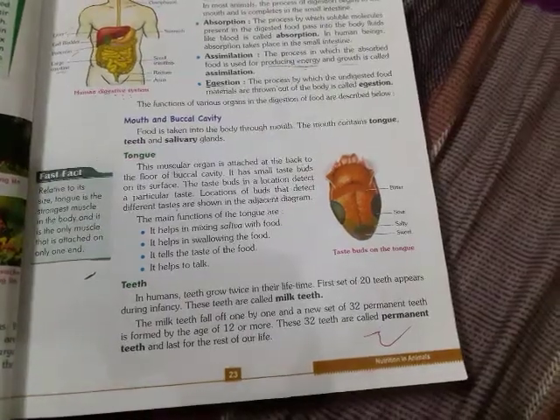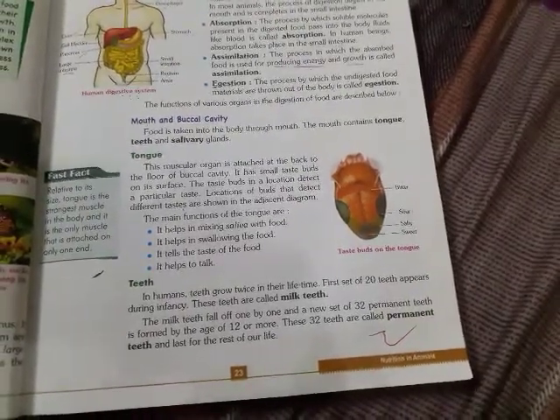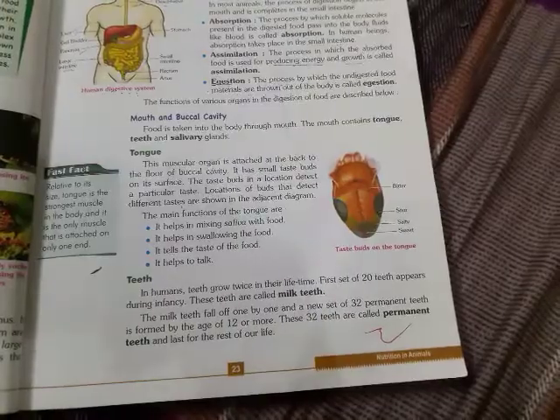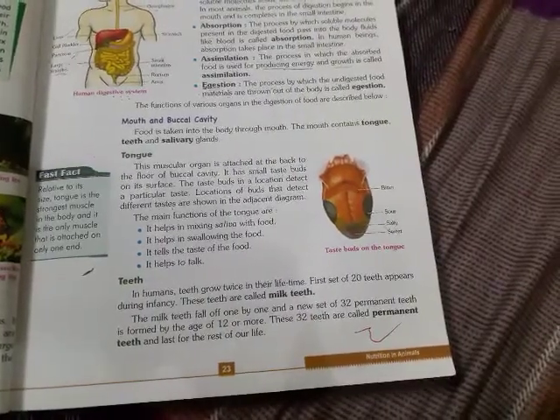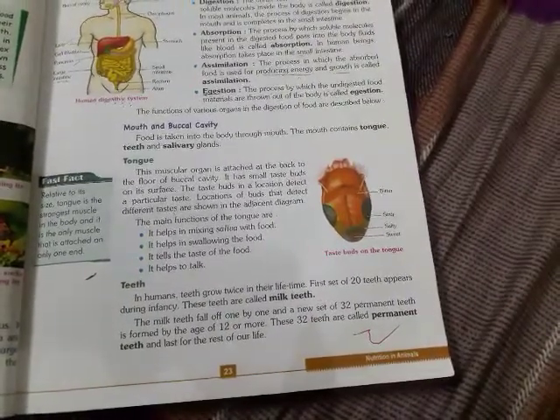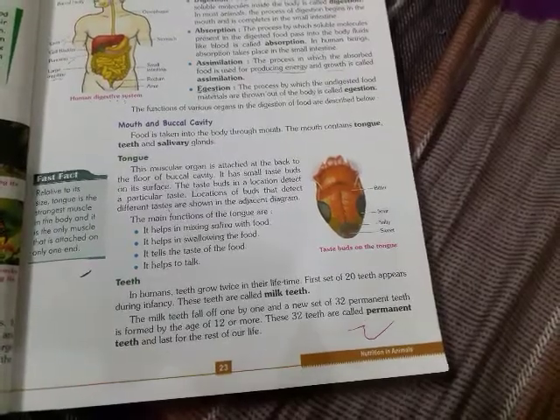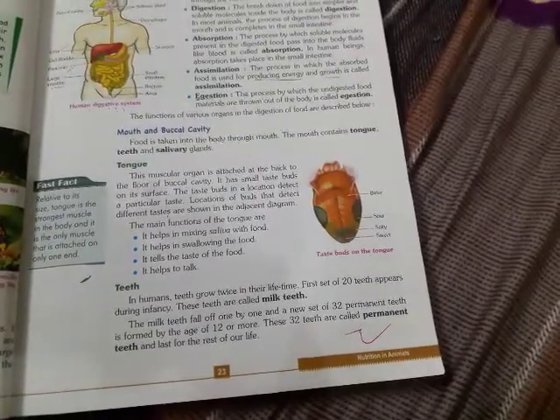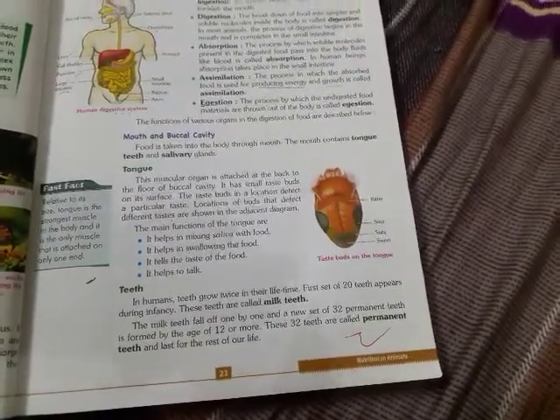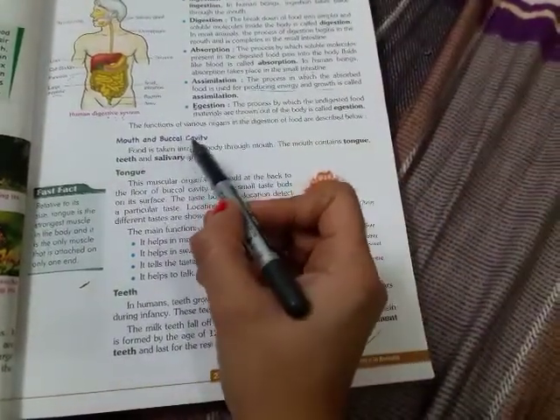Hello students. So we were talking about nutrition in animals and we have done the introduction. Today we will start with the mouth and buccal cavity, that how food gets digested in the buccal cavity.